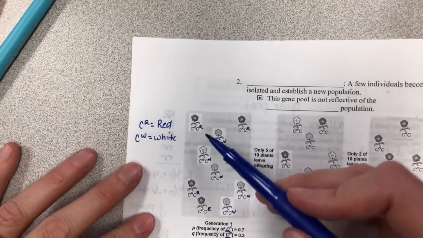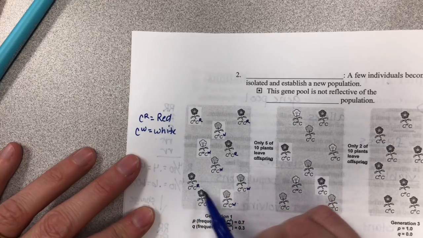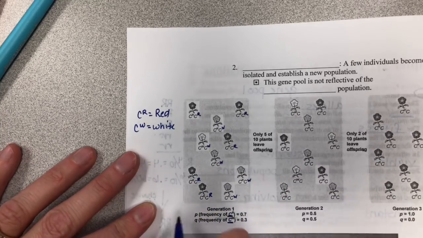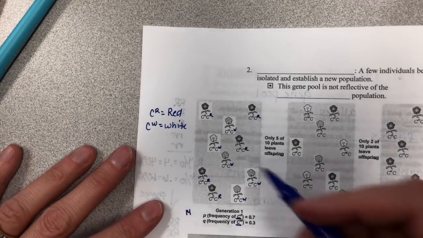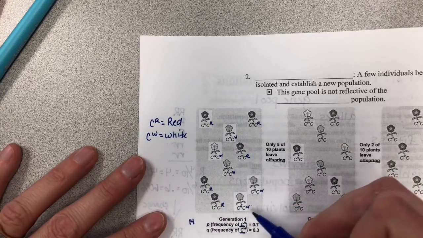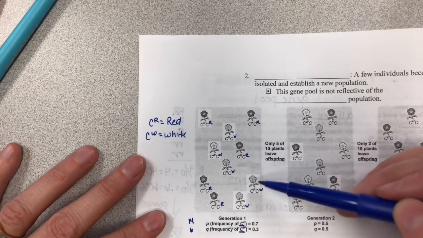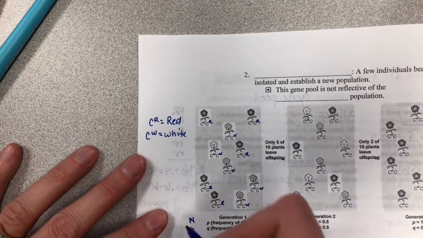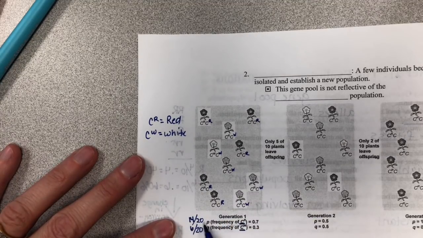If you counted, you would have 14 CRs, and for the CWs, you have 6. You have 10 individuals, so a total of 20 genes. So 14 out of 20 and 6 out of 20. If you divide 14 out of 20, you get 0.7. So that's the frequency.